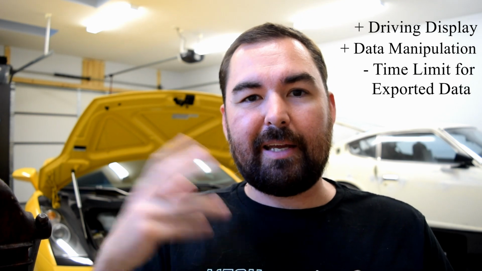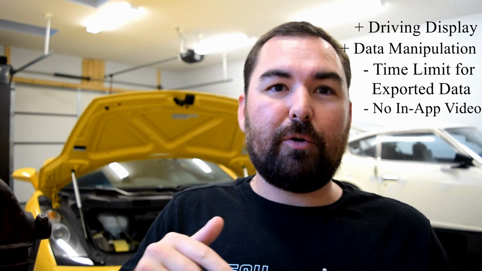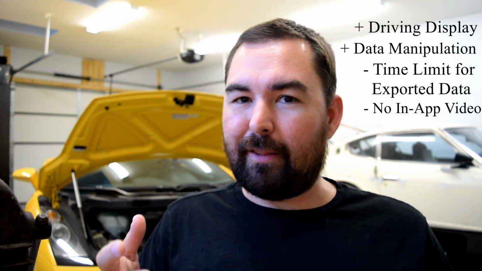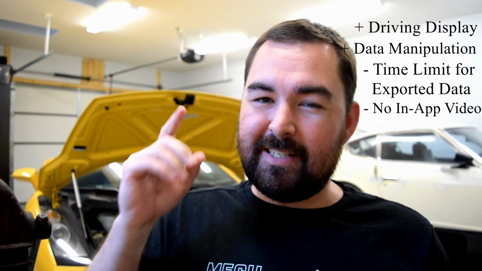On the negative side for RaceChrono, the 2-minute limitation on the data export won't even cover an entire lap at some facilities and some cars. Also, the lack of in-app video limits the free version's usefulness for between run group download sessions. Although that is available in the premium version of RaceChrono, it's not in the free version, so we can't put it in the plus column. However, what we can put significantly in the plus column for RaceChrono, especially great for small time software, is that it worked 100% the first time I tried it.